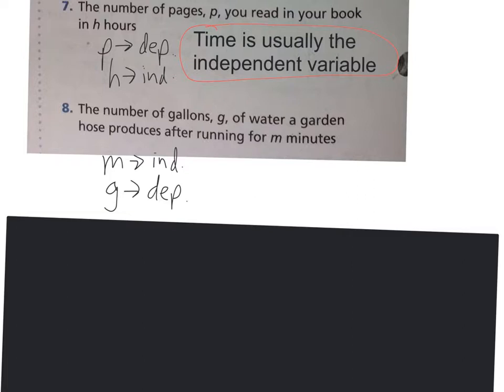Again, we have time involved here again. Like I said, I would say probably 99% of the time, if you have time involved, it's going to be the independent variable.